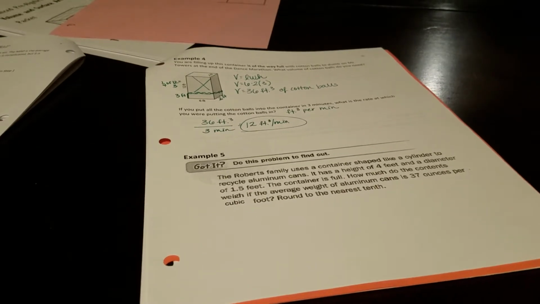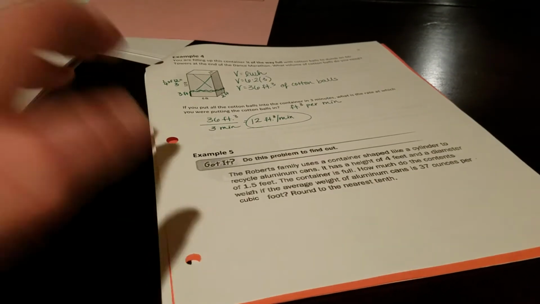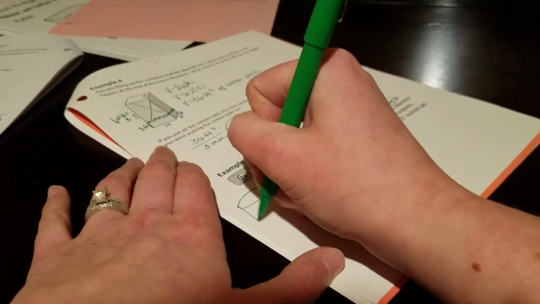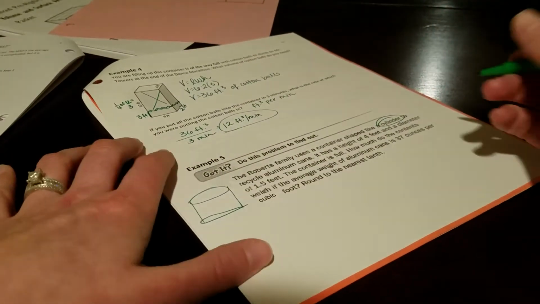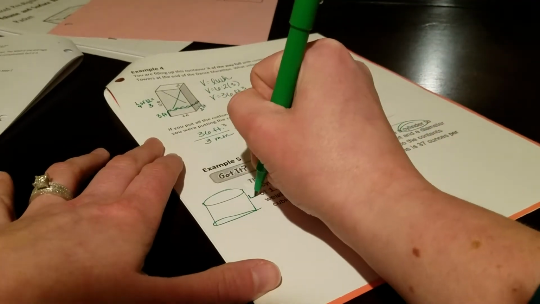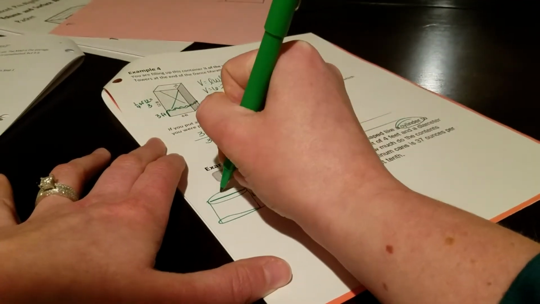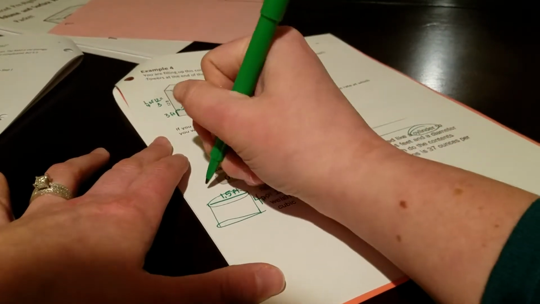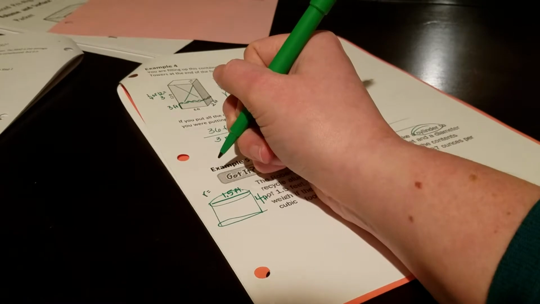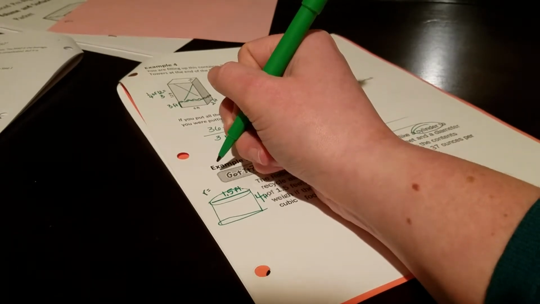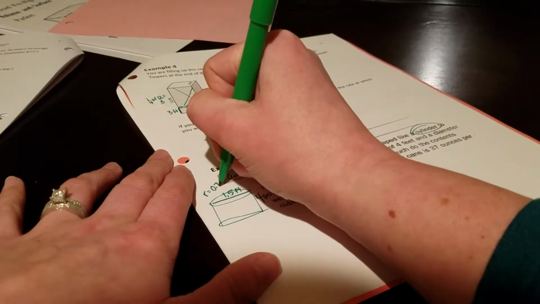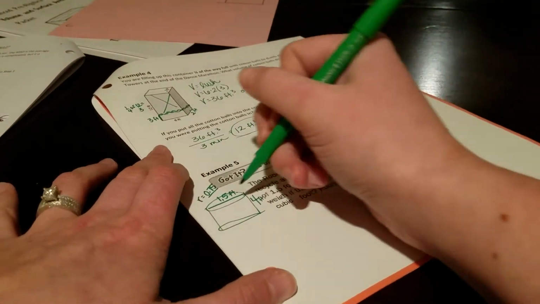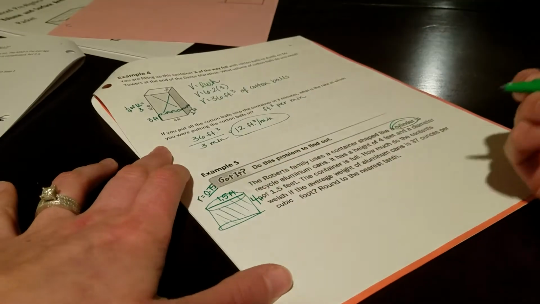Last example, Robert's family uses a container shaped like a cylinder to recycle aluminum cans. So here's my cylinder. It has a height of 4 feet and a diameter of 1.5 feet. So if I know that, my radius then is 1.5 divided by 2, which would be 0.75. I'm going to need to know that. The container is full.